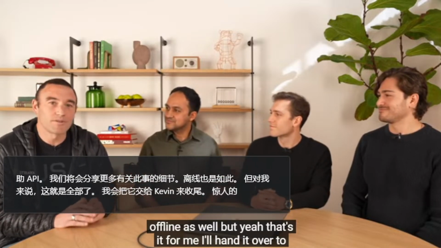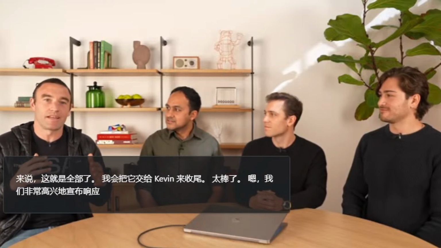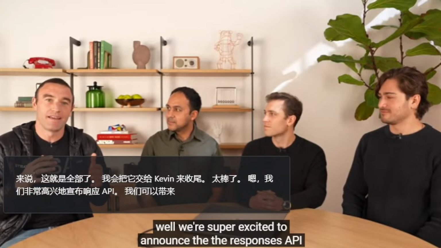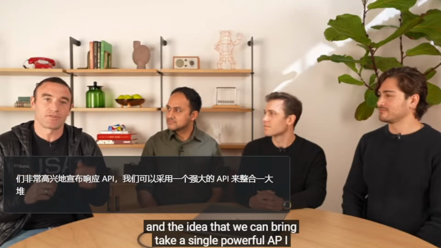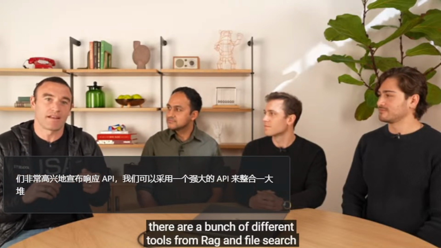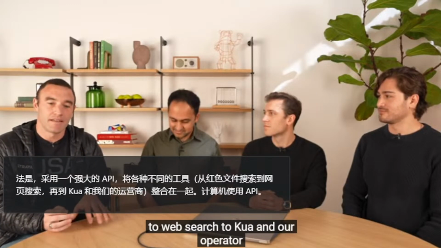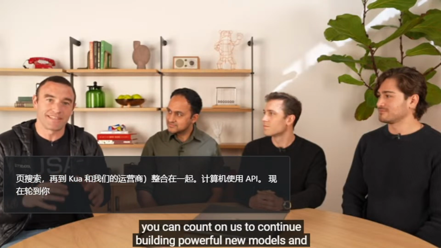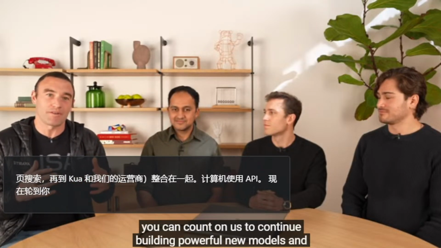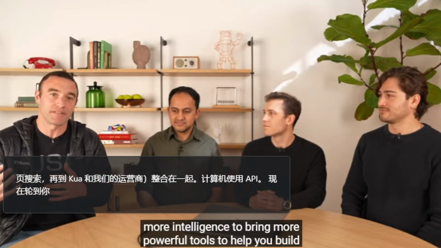Awesome. Well, we're super excited to announce the Responses API and the idea that we can take a single powerful API and bring together a whole bunch of different tools, from RAG and file search to web search to CUA and our Operator computer use APIs. Now, you can count on us to continue building powerful new models and bring more intelligence, to bring more powerful tools to help you build better agents.